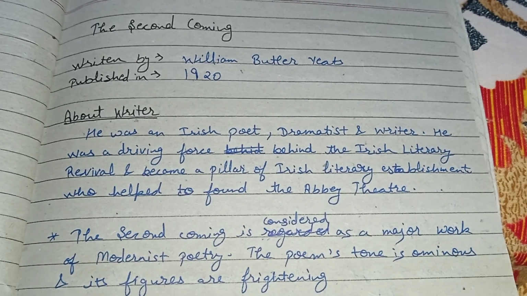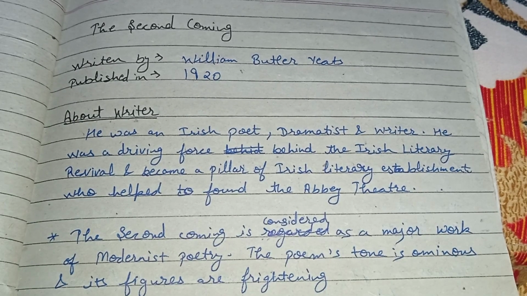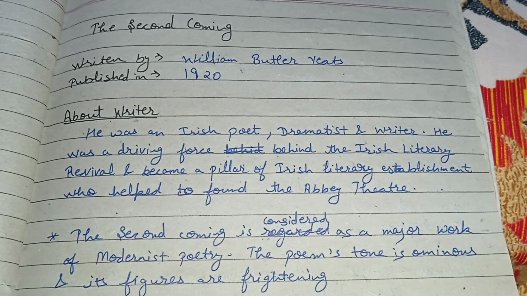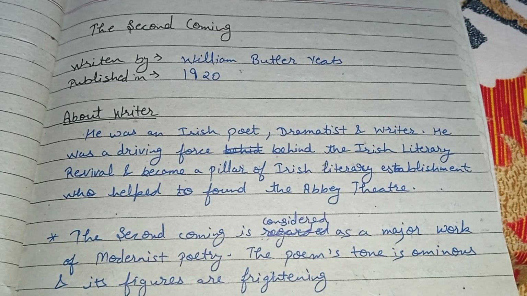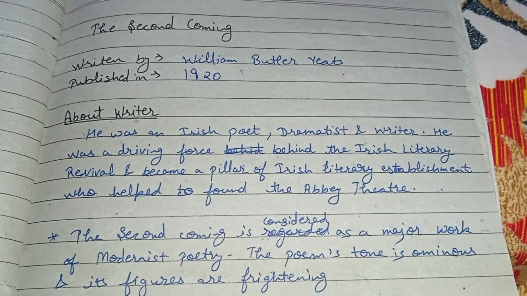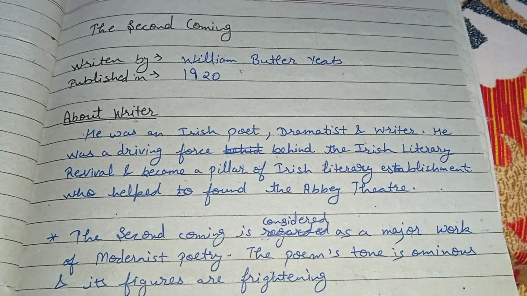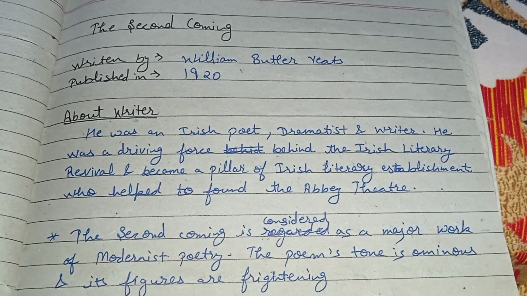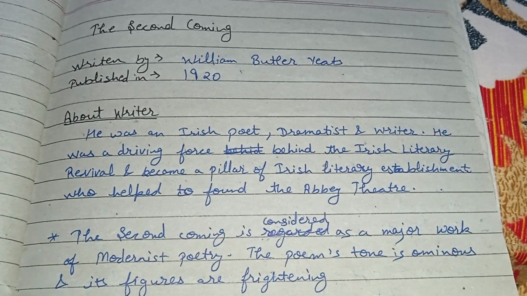The Second Coming is considered a major work of modernist poetry. The poem's tone is ominous, and its figures are frightening. Some of the key themes: civilization, chaos and control, morality and Christianity, violence, prophecy. Then you also have meaninglessness, good versus evil, society and class, warfare, and the most important is memory and the past.